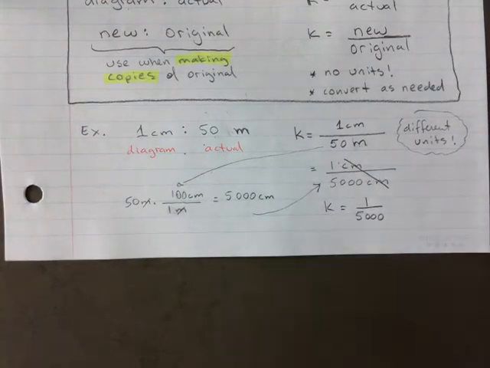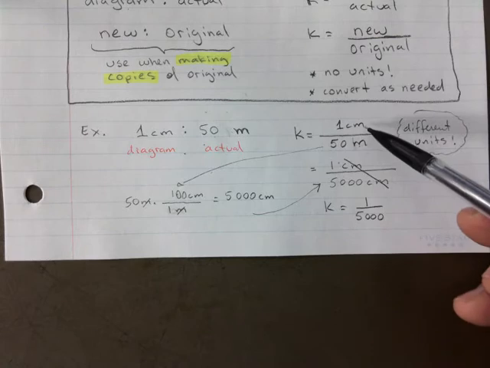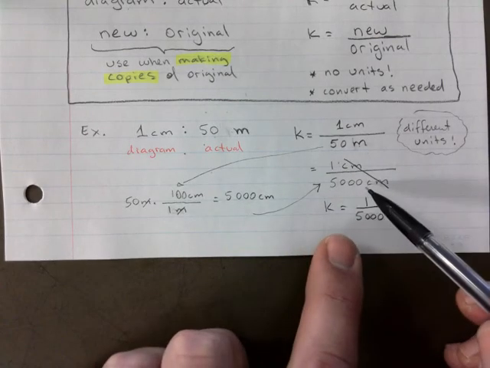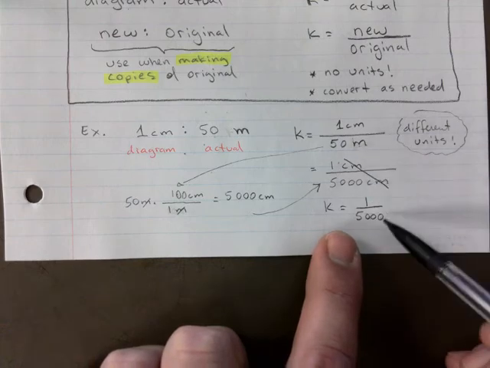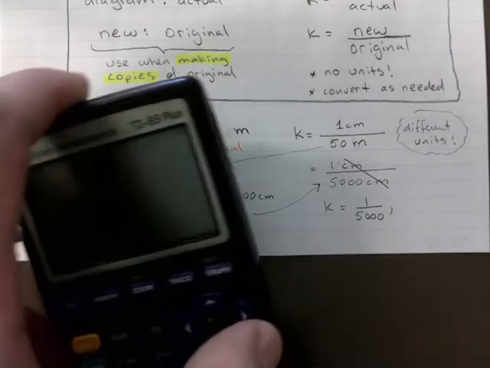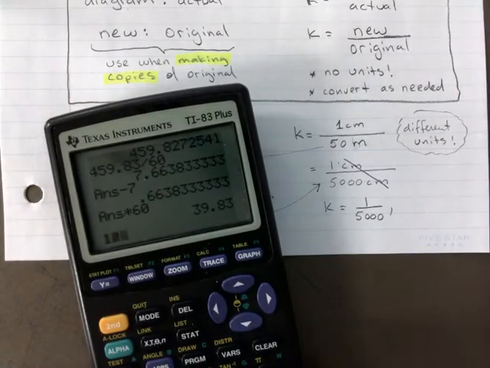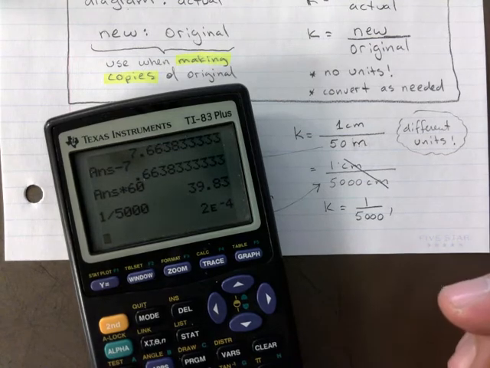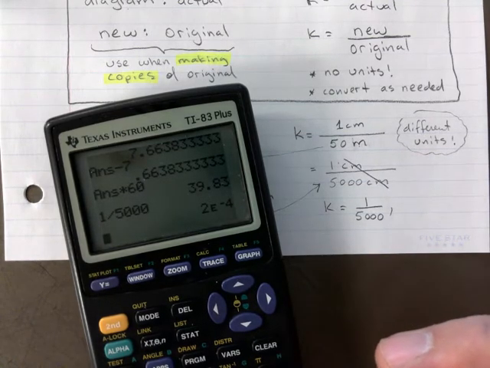Sometimes they happen to be the same. No problem. Cancel the units, move on. But the units in this case were not the same. We had to do a little bit of converting, bring it back into the scale factor, and then state it like this. Let's state that as a decimal, right? So we go 1 divided by 5,000. It's very small.